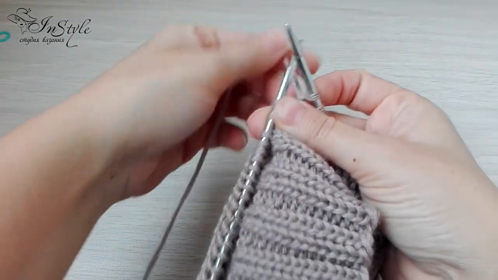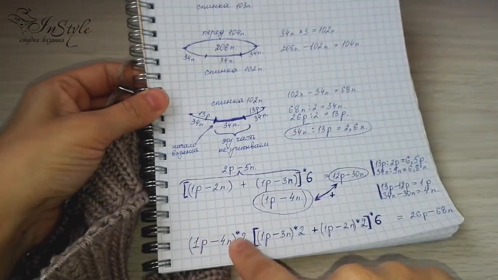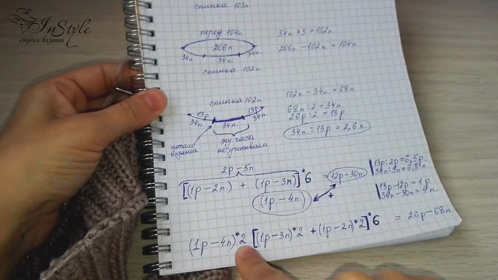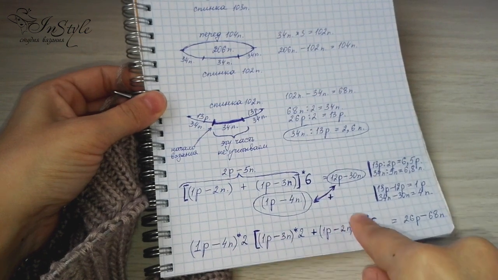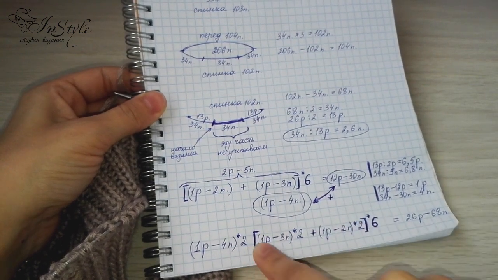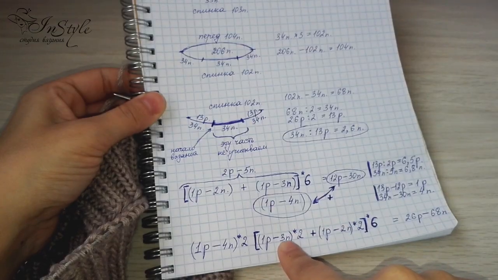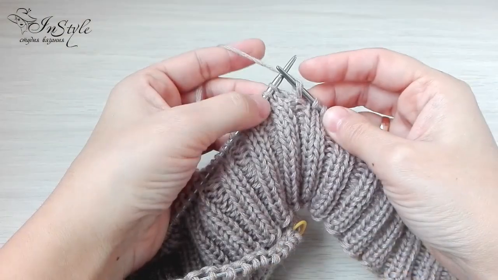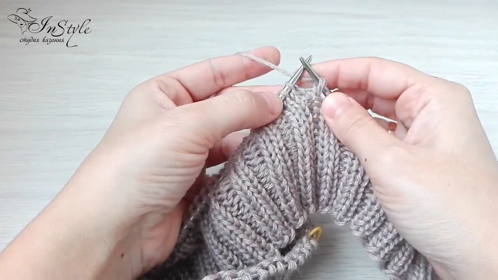Thread for work, and let's start knitting the front row. We knitted our first bracket twice. We knitted 2 rows adding 4 stitches each time. Next, we move on to the larger brackets. Our first repetition is to add 3 stitches. We repeat it twice. 2 rows of 3 stitches. So, after we turn the knitting, our next row begins.